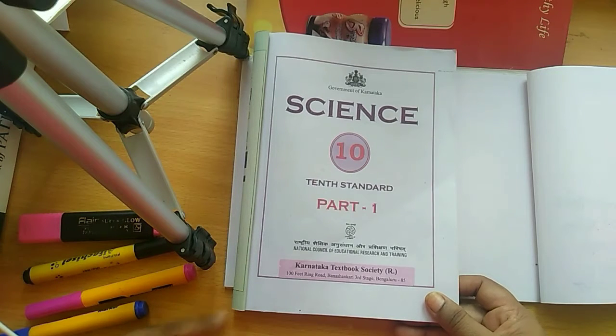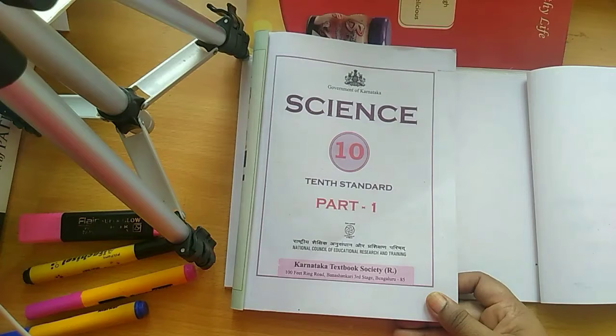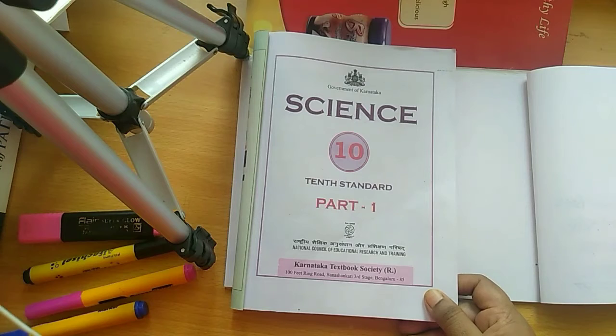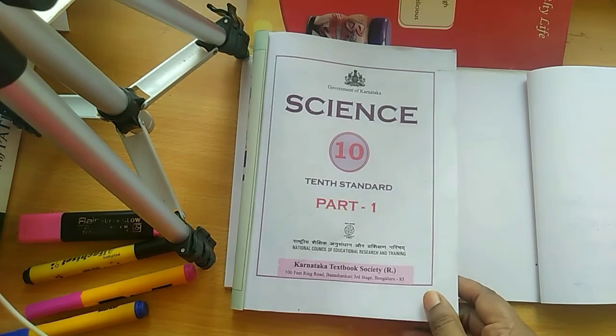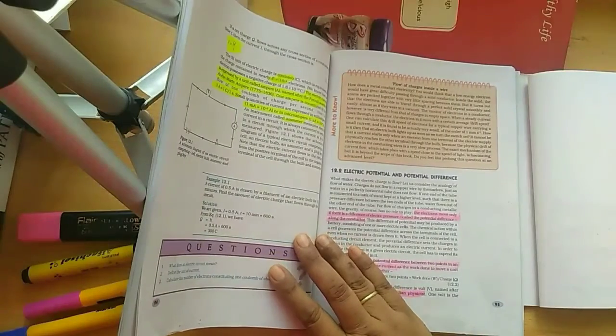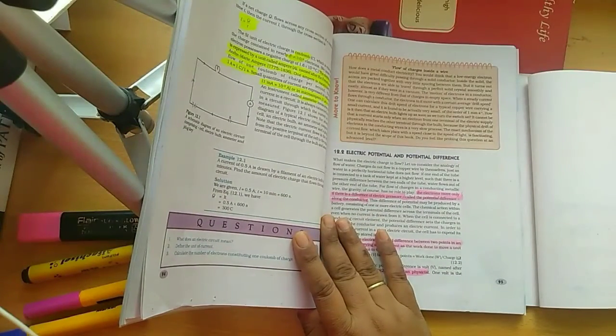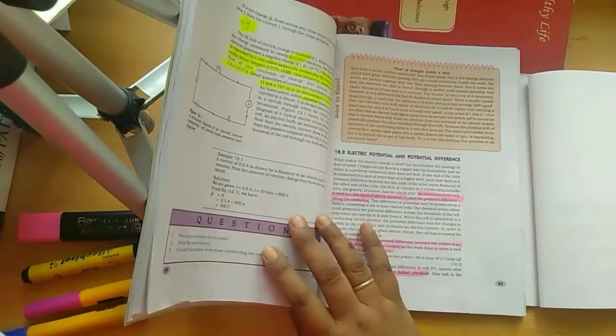Okay, in the previous class we learned about electricity, what electric current is, how you can measure electric current, and what an electric circuit is. A typical electric circuit means what it contains and the components of an electric circuit. Today's topic is electric potential and potential difference.